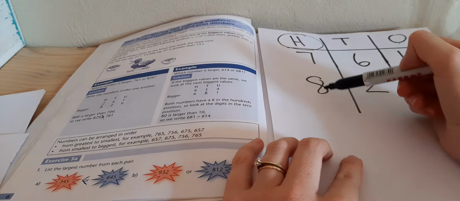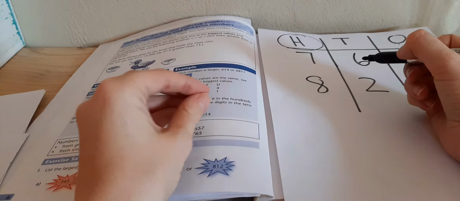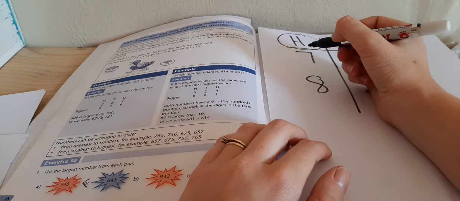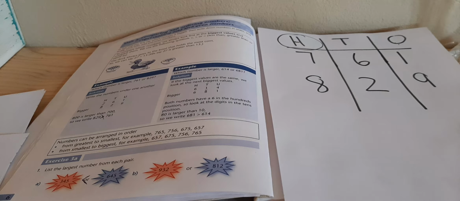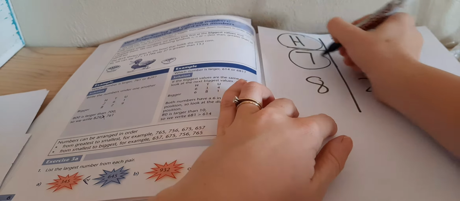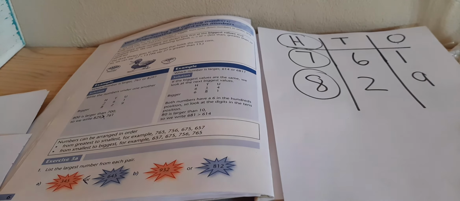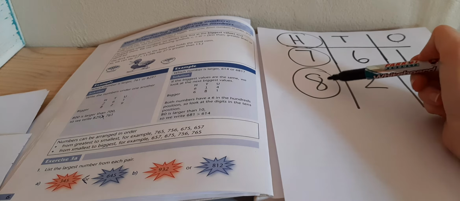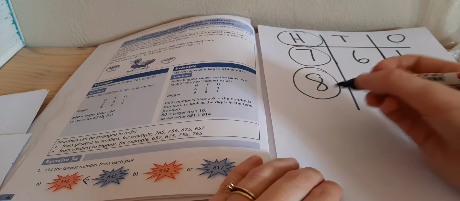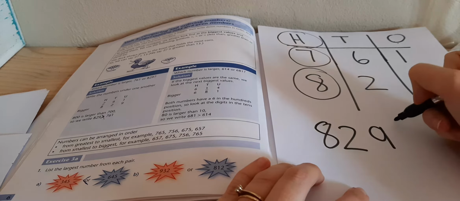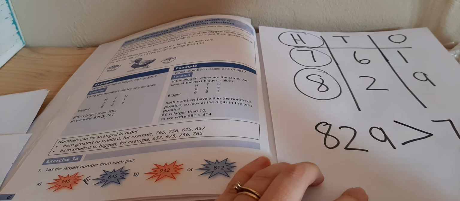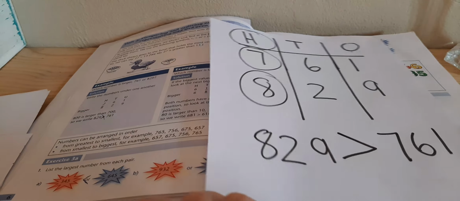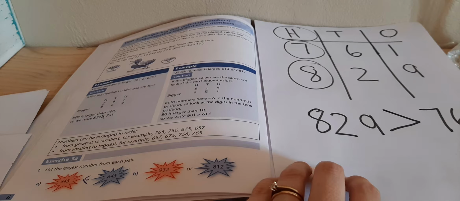So you always start from this side first. If it helps, always take your Koki and color in the number all the way on the left. So you could then take your coloring in things and color in the number 7 and the number 8. Okay, so you could do this number, color that one in, and color that one in. Okay, and you can decide which one is bigger. Is 7 bigger than 8? I don't think so. So therefore, 829 is bigger, okay, so remember your mouth must go on this side, than 761. Okay, so 829 is bigger than 761.